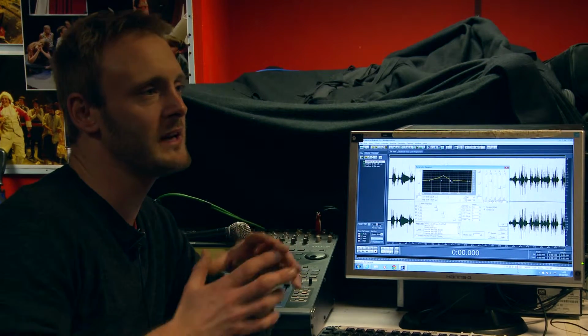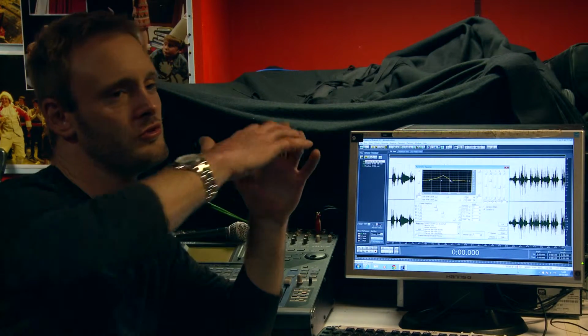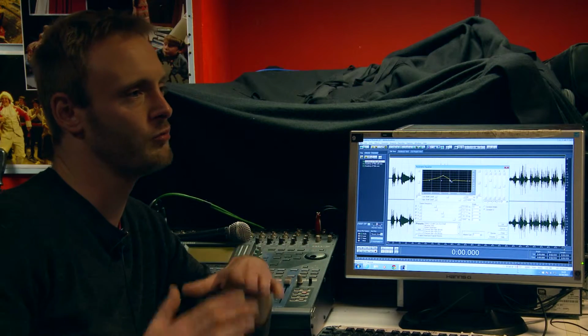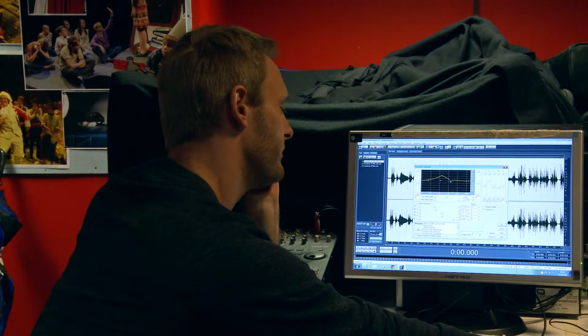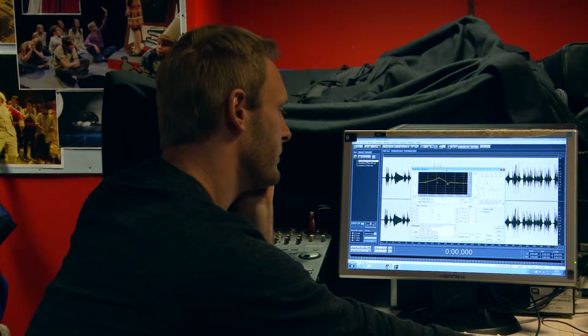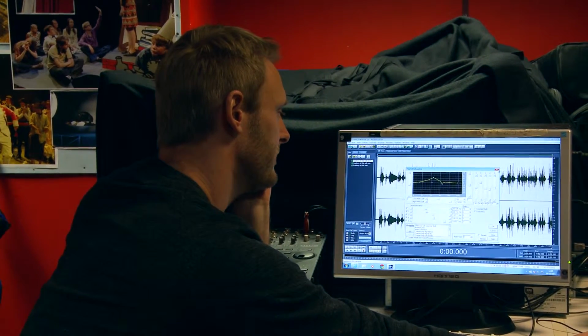solve those problems. So it gives you that flexibility of being able to do sweeping, gentle curves or really tight boosts or cuts, depending on what we need to do. That's a very quick, rough go around on what a parametric equalizer does.